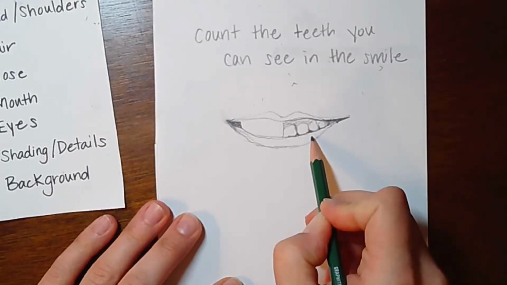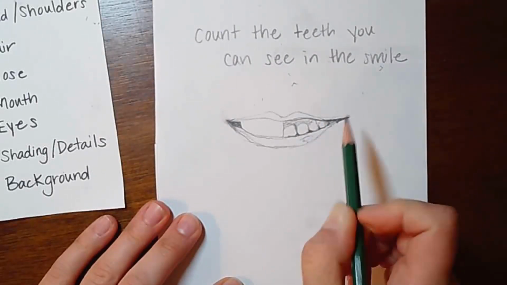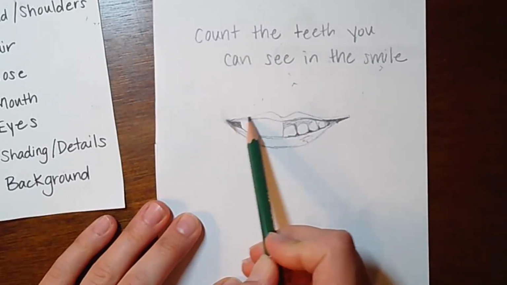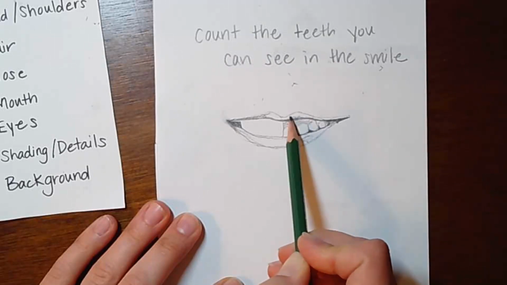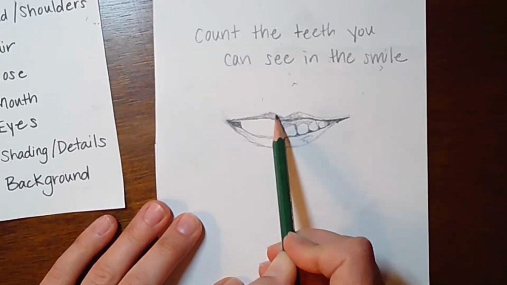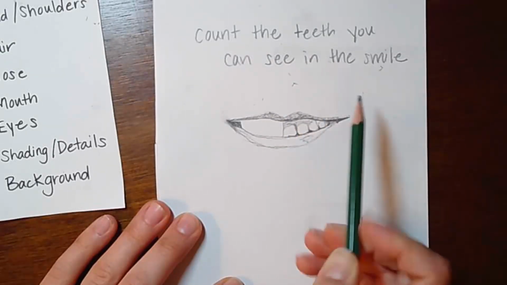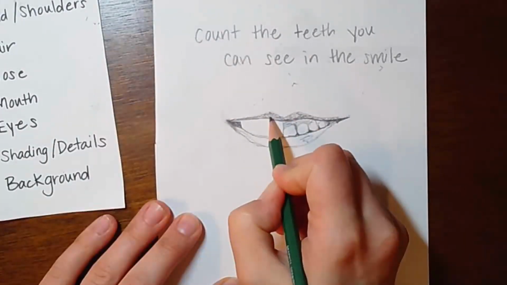And oh, I see this side of my lip has the glint. I'm just going to put that in while I'm observing it. And you can add the wrinkles the same way I showed you previously.